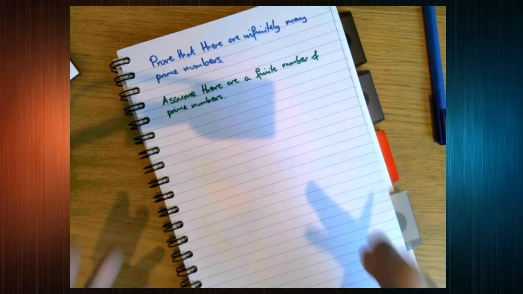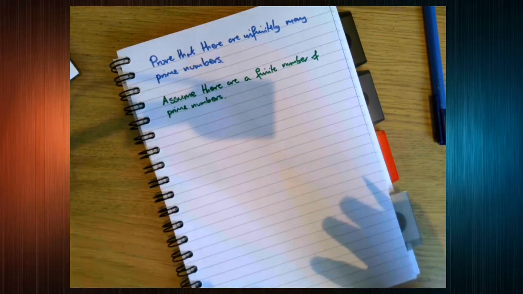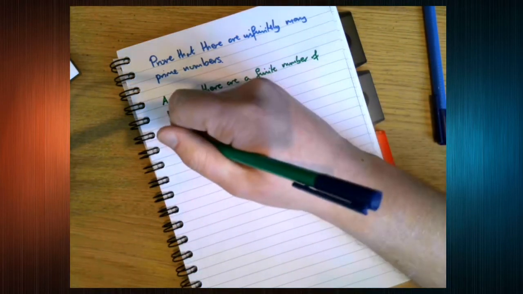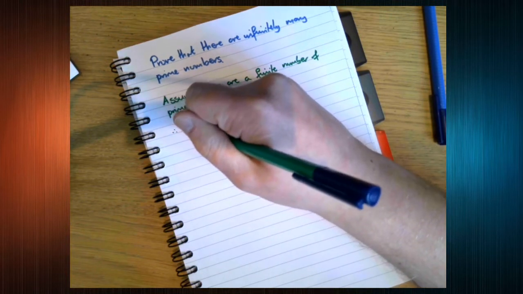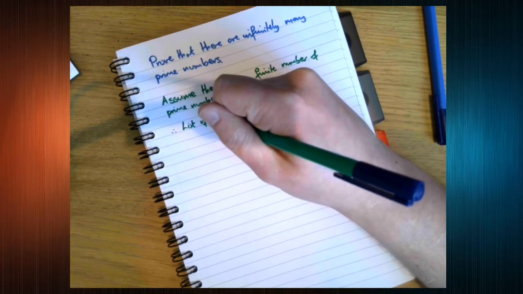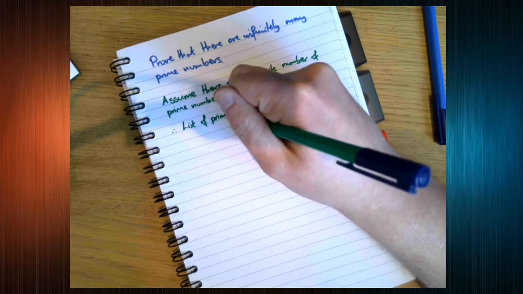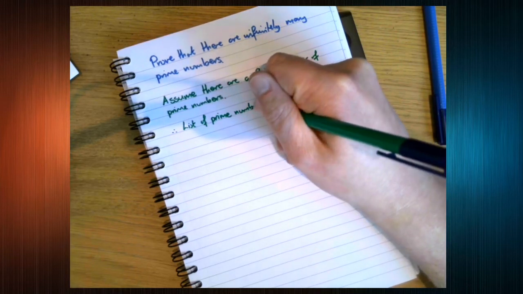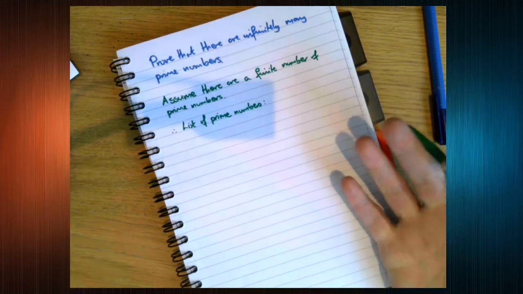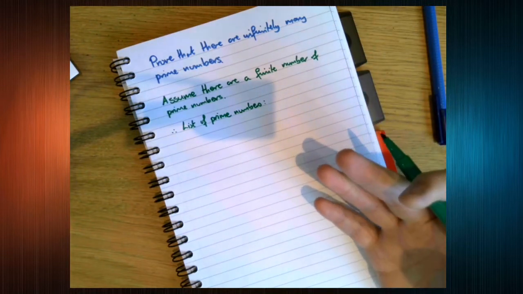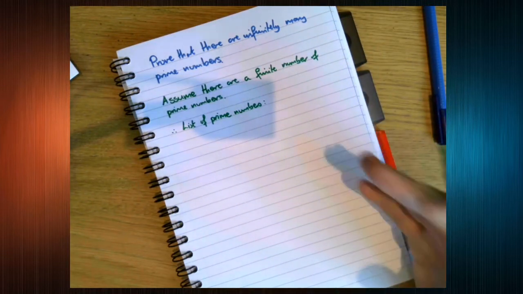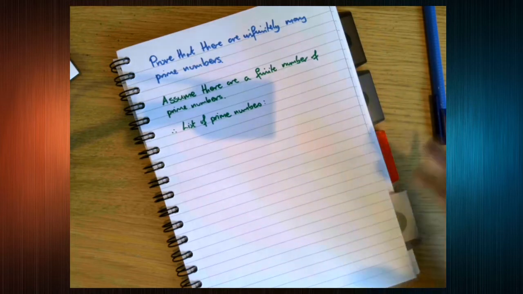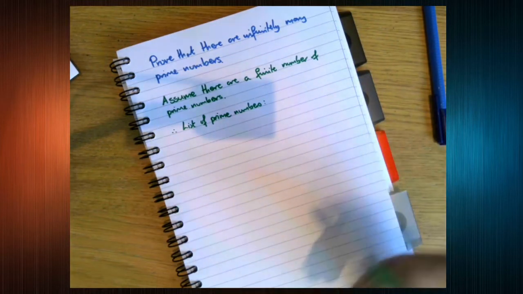Now, because we have a finite number of them, that means we can list them. So therefore, we can list the prime numbers. Now, obviously, we know the first prime number is 2, and the second one is 3, and then 5, and so on. But let's keep this nice and general.